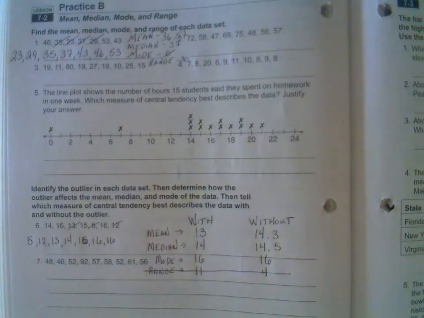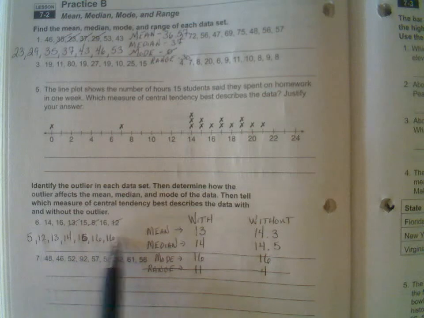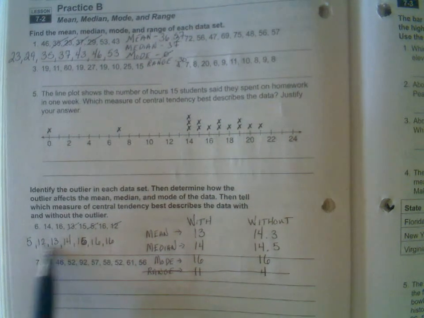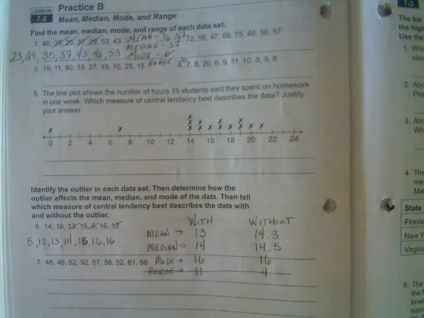Alright, now if we get rid of the 5 and we look at these numbers without the outlier, you've actually still got a lot of good choices here. The mean and the median are kind of in the middle here, right in this range. You've got some numbers beneath and some numbers above, and those both show that data set pretty well. So again, the mean and the median will best represent those numbers in terms of central tendency.